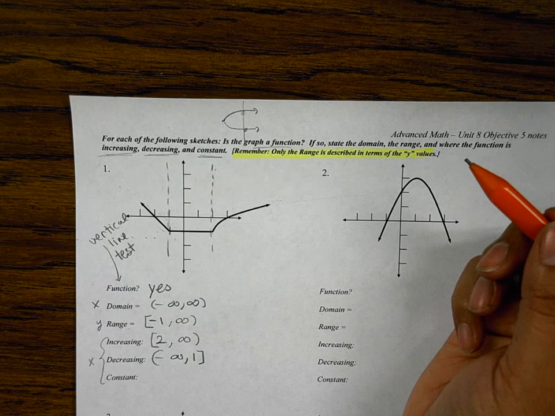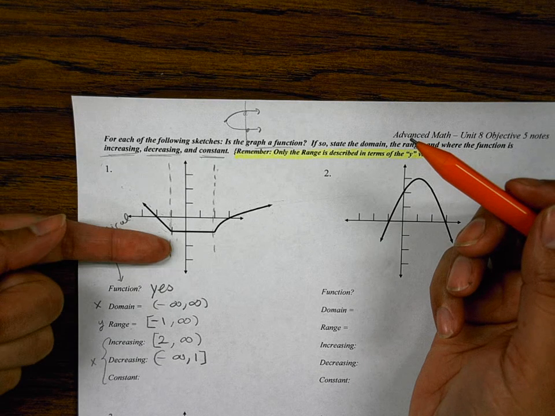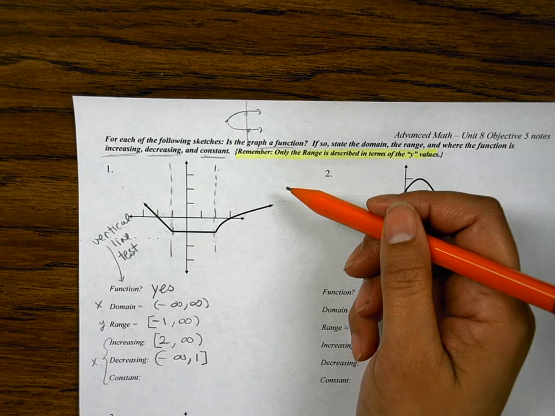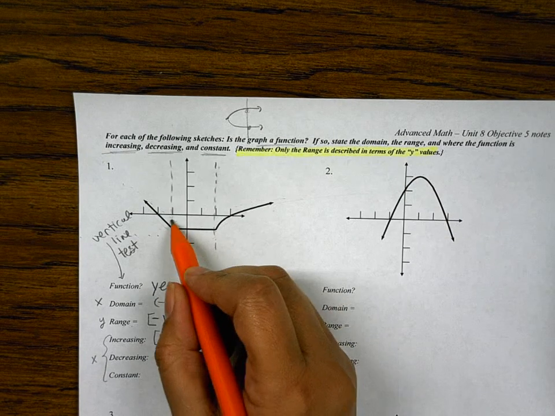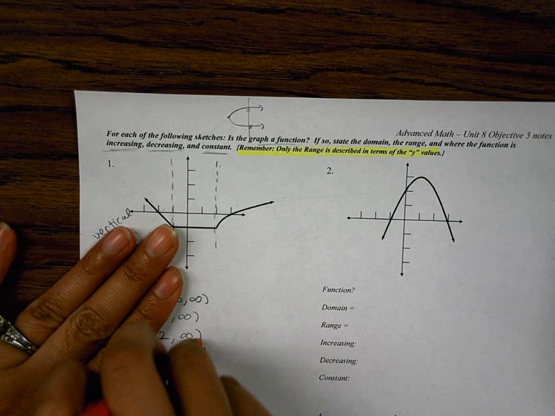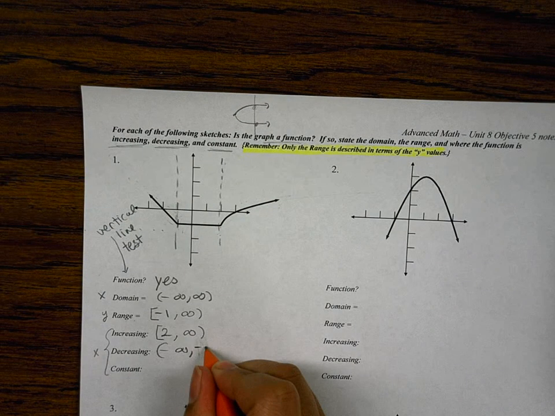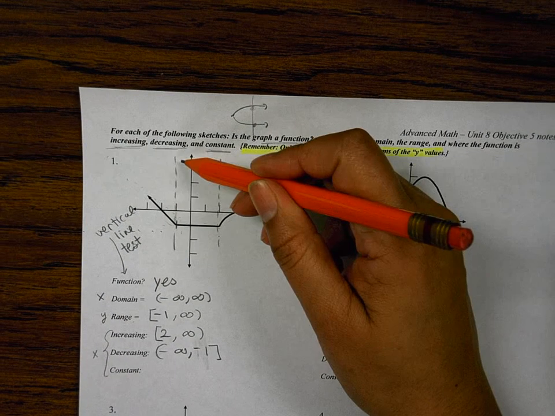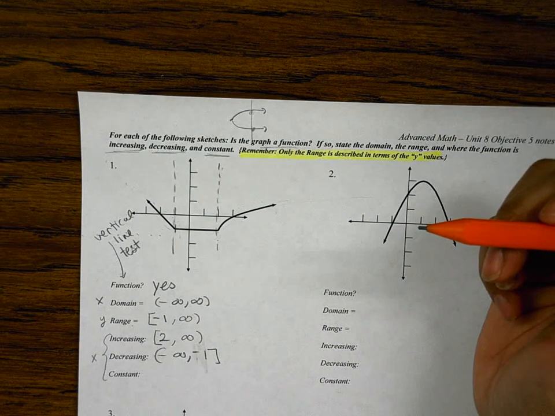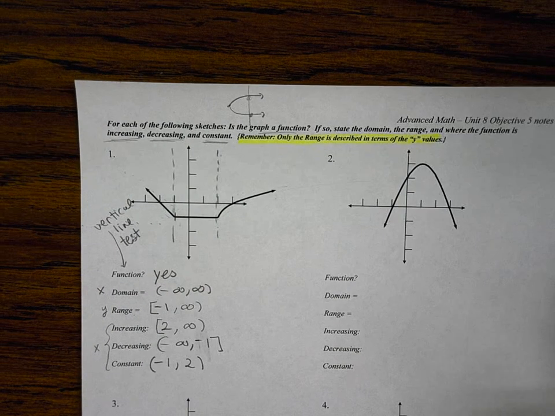-1. Okay, so it's decreasing all of this over here all the way up to -1, and then it's constant, and then it increases from 2 on. Okay, constant is between -1 and +2. You want to be careful with that. And sorry, I should have put a -1 there. I hope I said it when I was talking. -1. Okay, so it's decreasing from negative infinity to -1. All right, and then it's constant from -1 to +2.